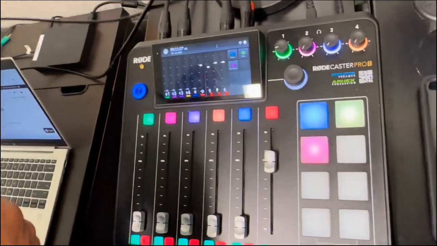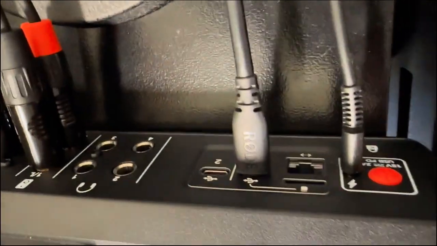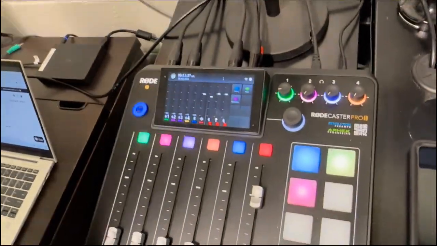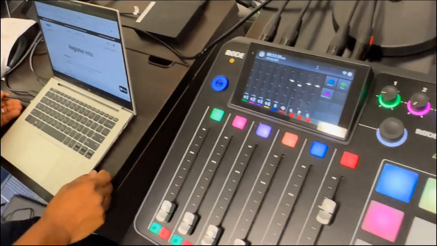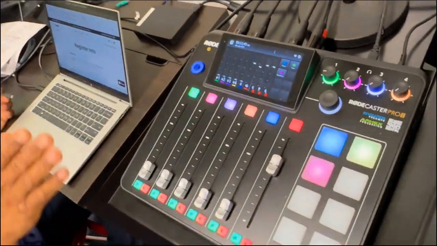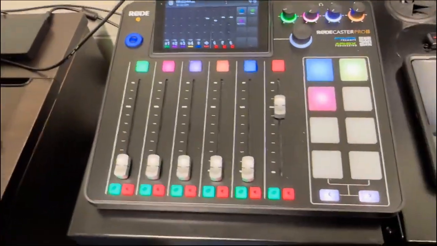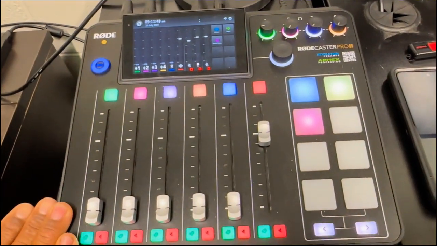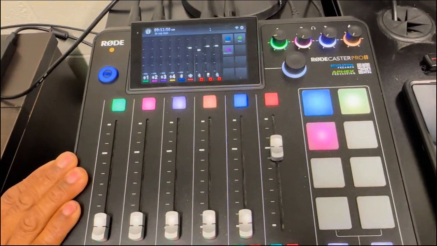Everyone may not have this cable connected, but it's in your setup. It's a USB connection here, and you plug it into your laptop, and you can connect to the mixer from your laptop and then transfer the files from your laptop directly to the audio mixer.